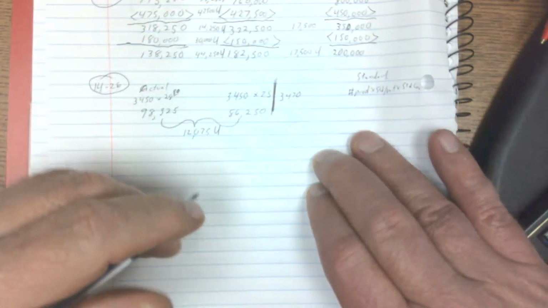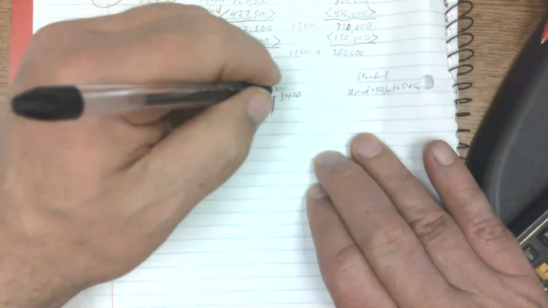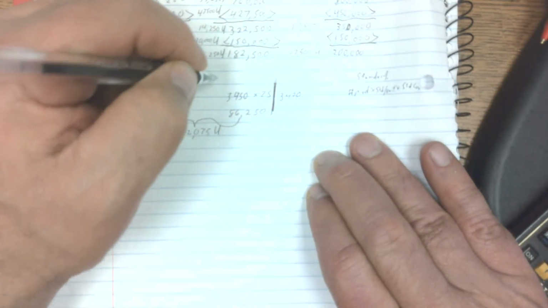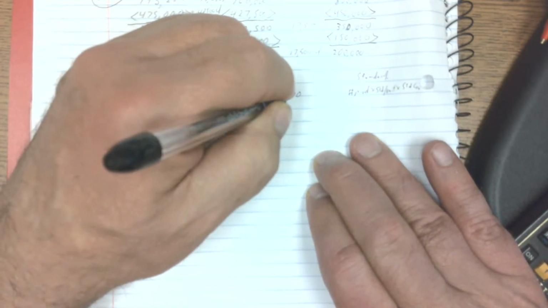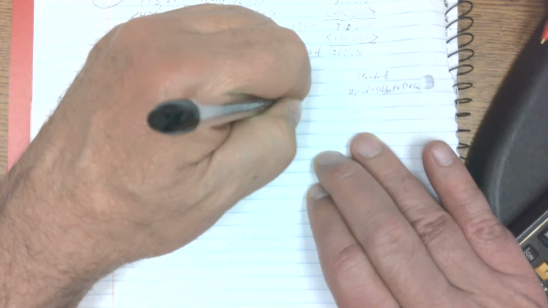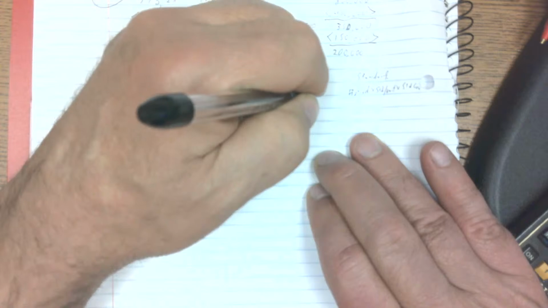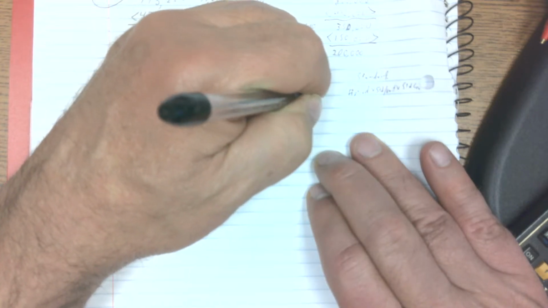So their actual usage was 3470. Okay. Now this number is substituting for this number. This is at the time of purchase. This is at the time of usage. This number is substituting there. But now we use that $25.